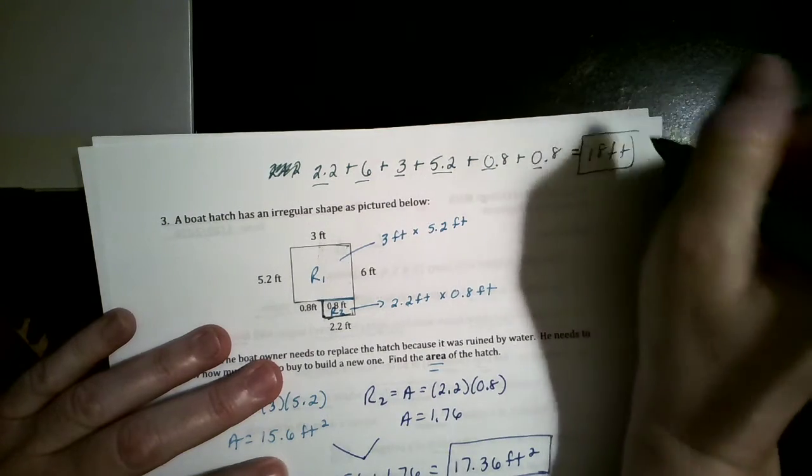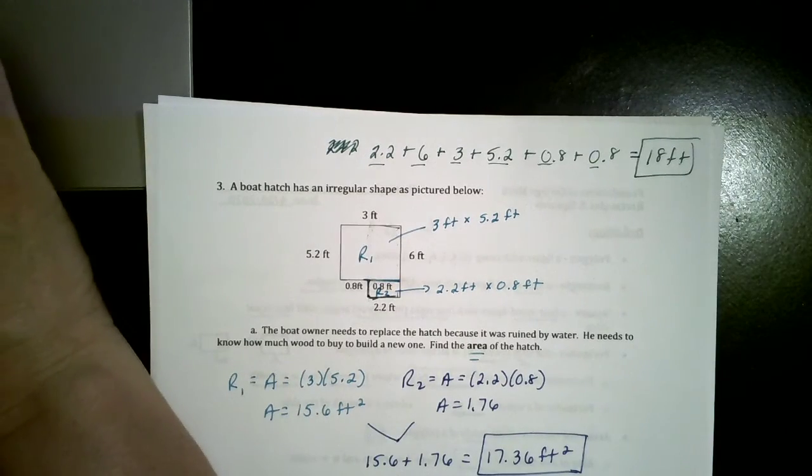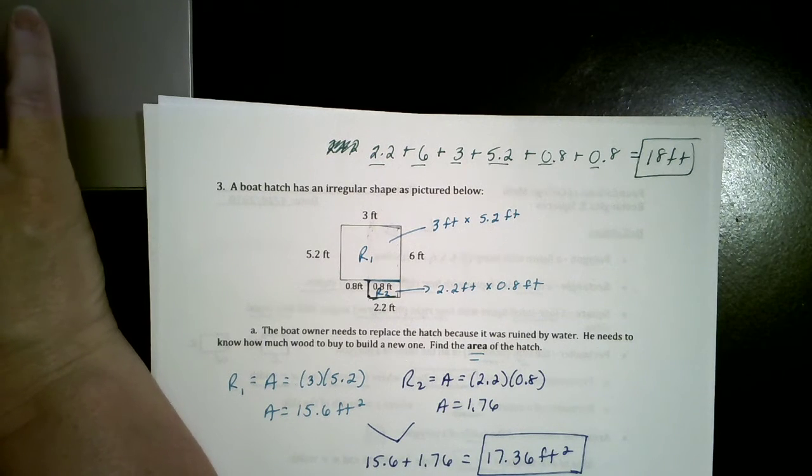So maybe he'll want to buy 20 feet just so he has a little bit of extra left over. All right. Hope that was okay. I'll give you some practice problems to do.